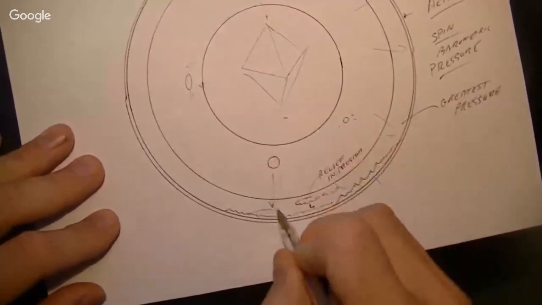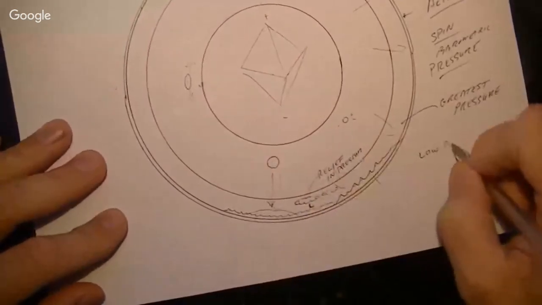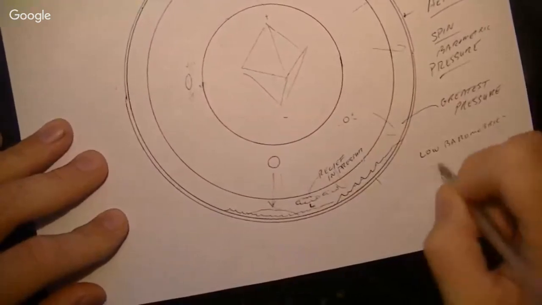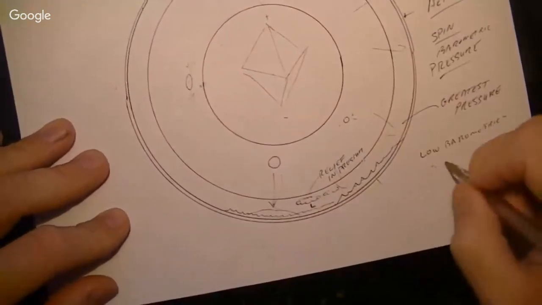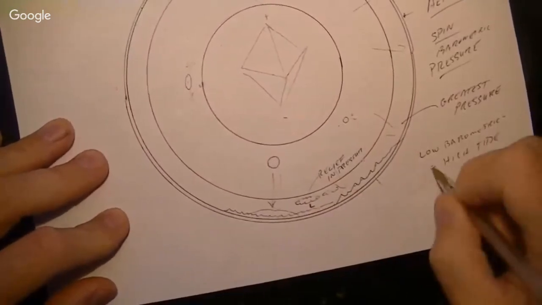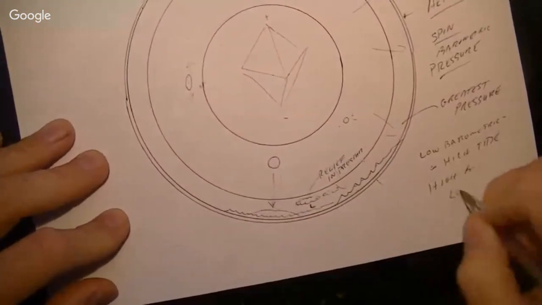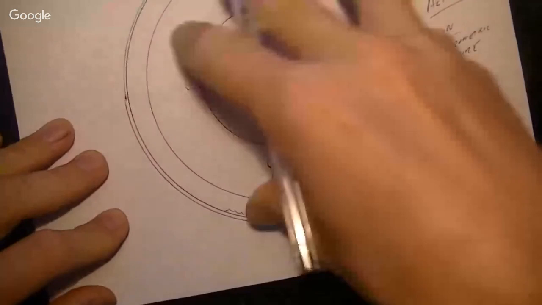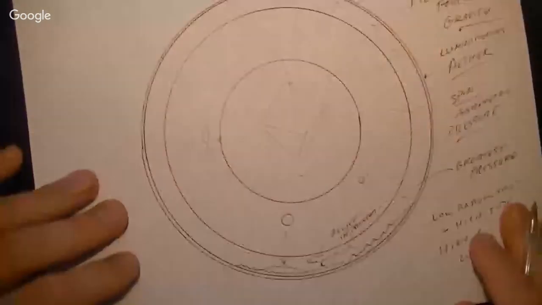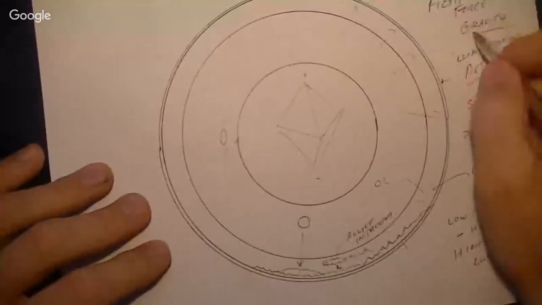That's what's causing the water to rise, because low pressure, low barometric pressure, is at high tide. And high barometric pressure is at low tide. That's how it works. It's all in the Earth. It's a pressurized system, a pressurized container. So you no longer need to apply this so-called force of gravity.